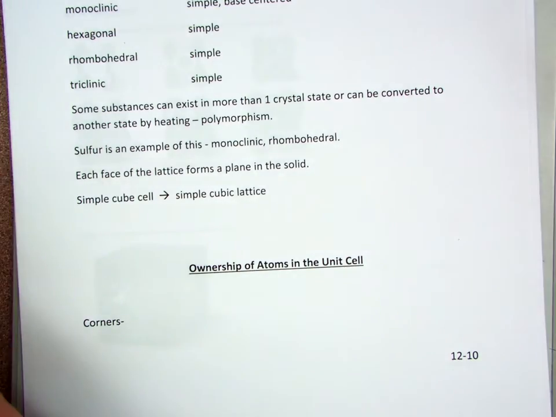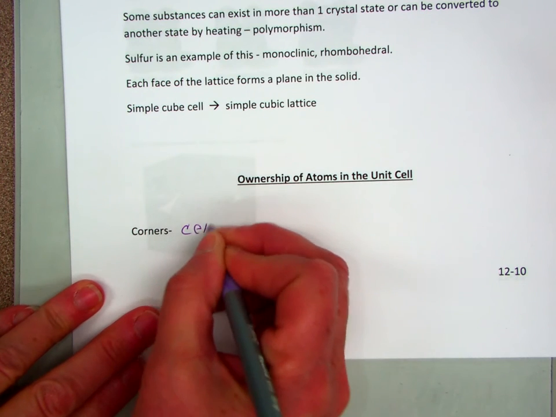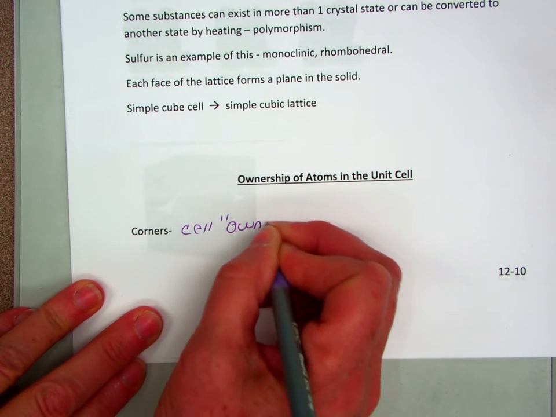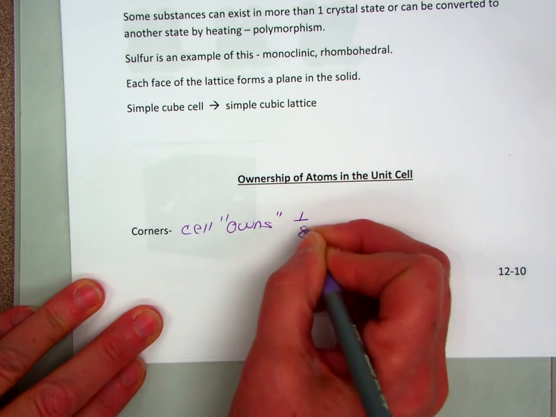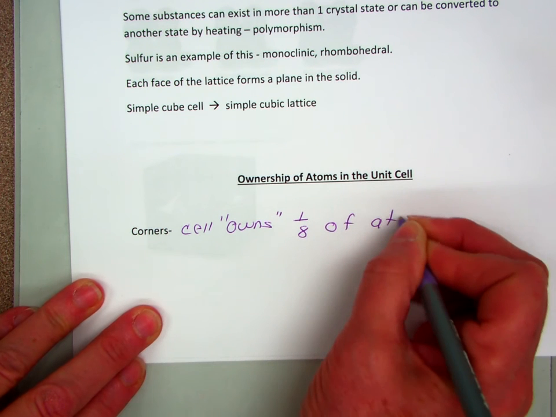So when we have an atom or an ion or whatever it is in the corner, the cell owns 1/8 of an atom at the corner.